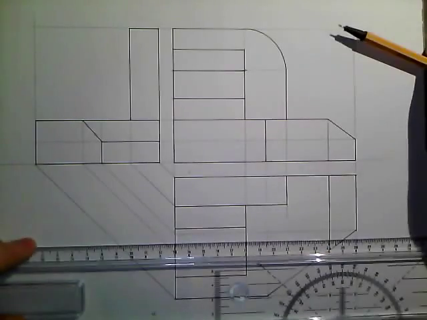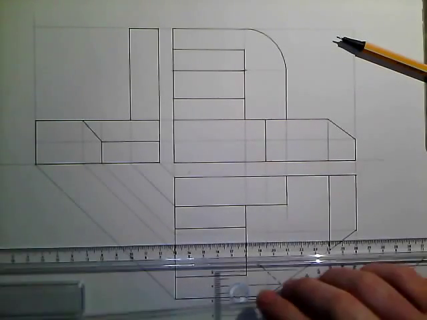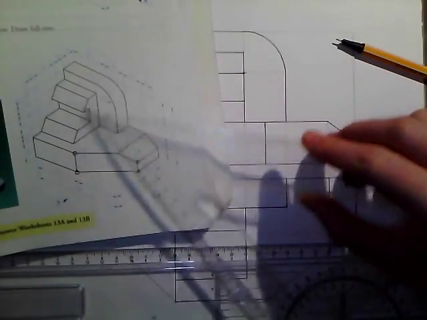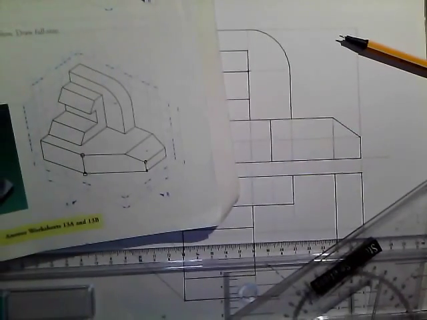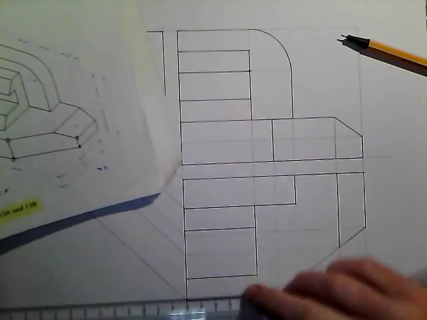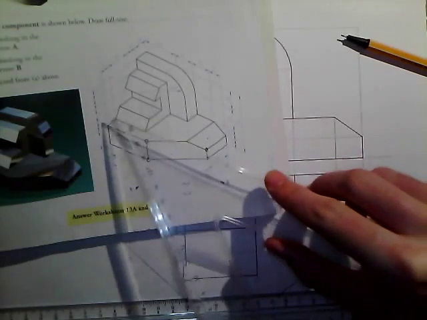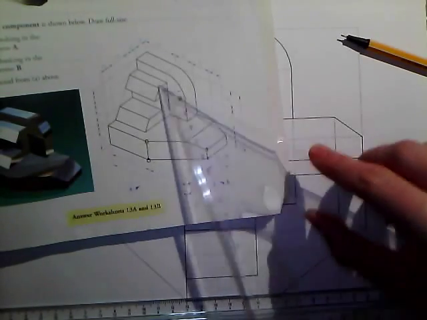Finally, we need to draw in this slope part, okay? So we can take a few things from our plan, and then we must get the angle of the slope. So we come in our 15, and we can join them up, okay?